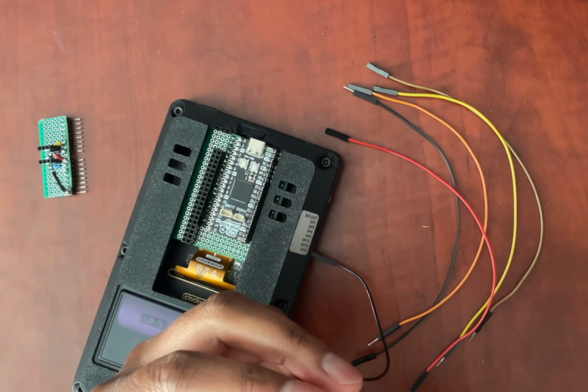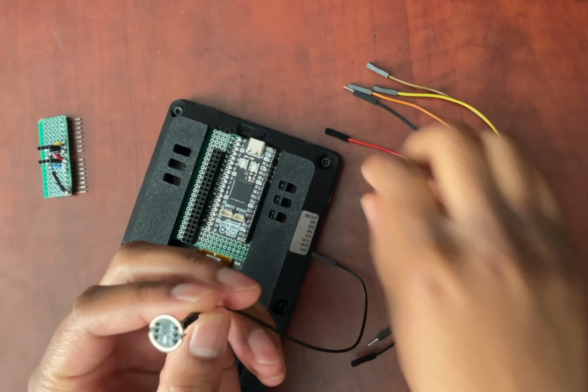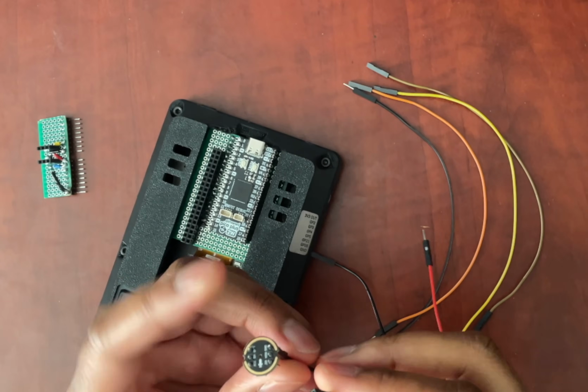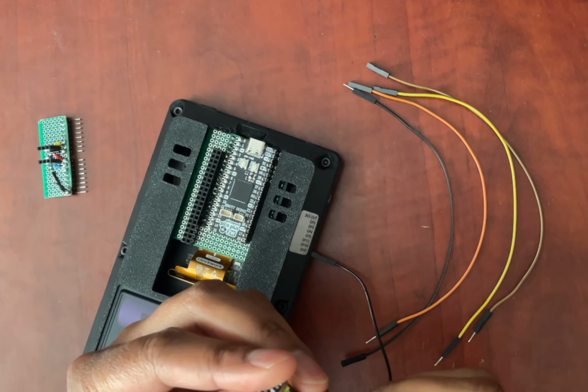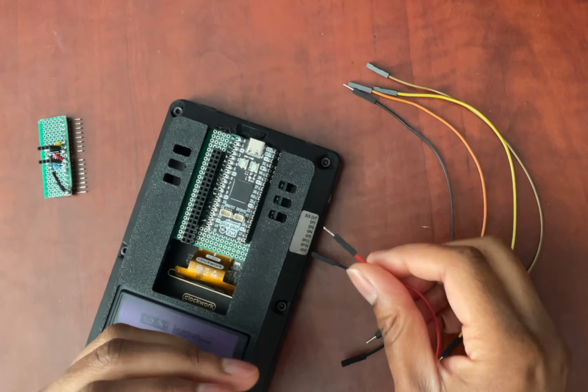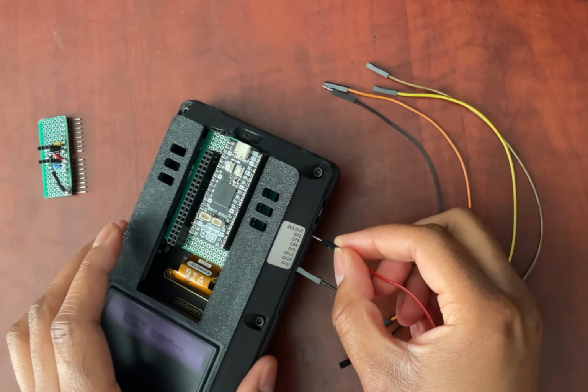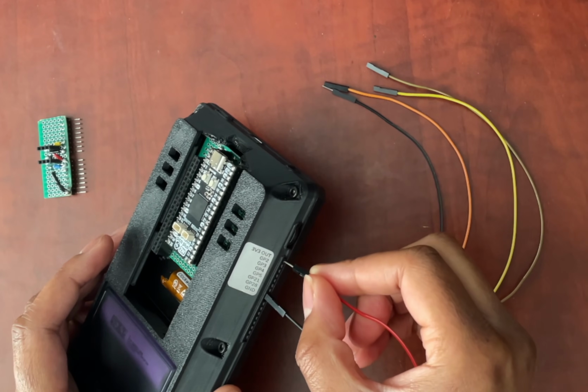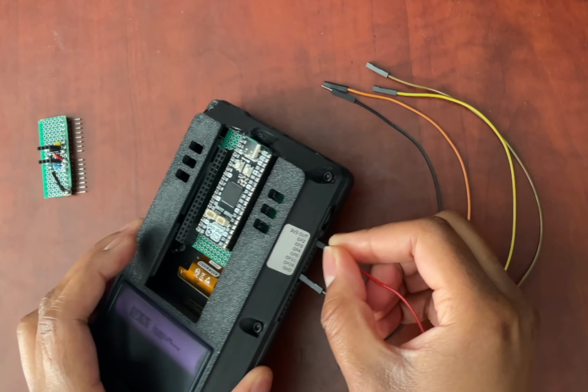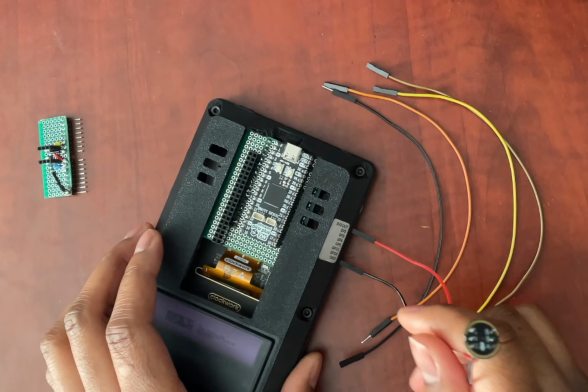Next, let's hook up the 3v3, which is the pin underneath. Take your red wire. 3v3. Boom. This is going to go in the 3v3 out at the top. Very top port. There we go. So we got this so far.